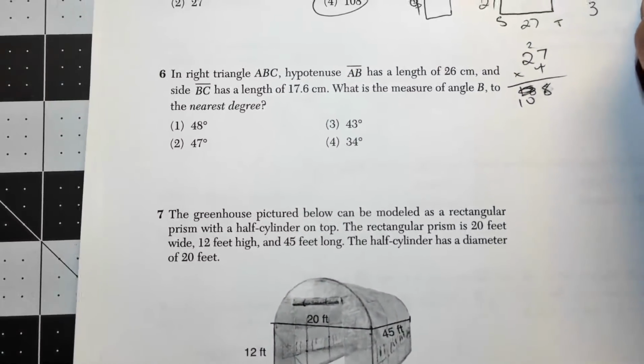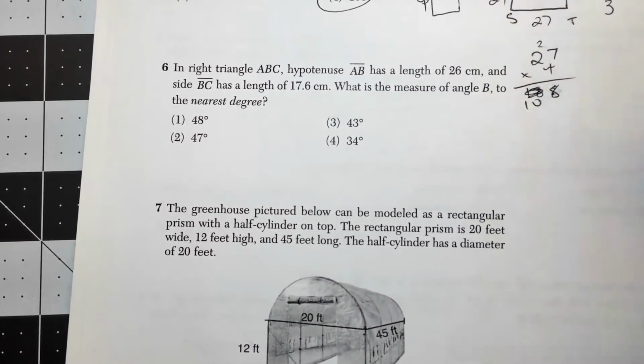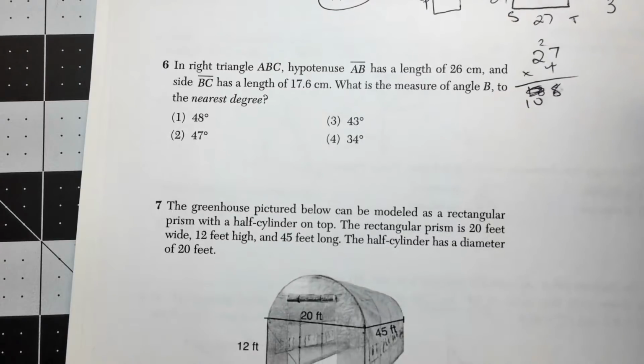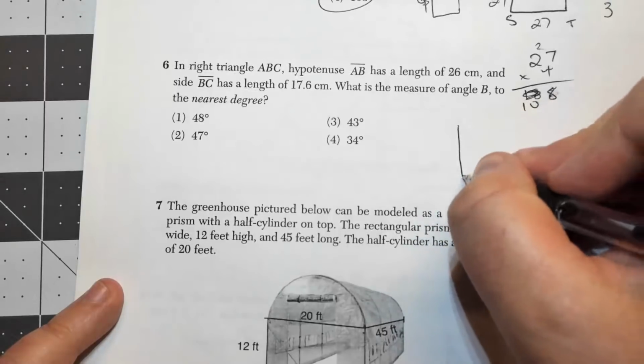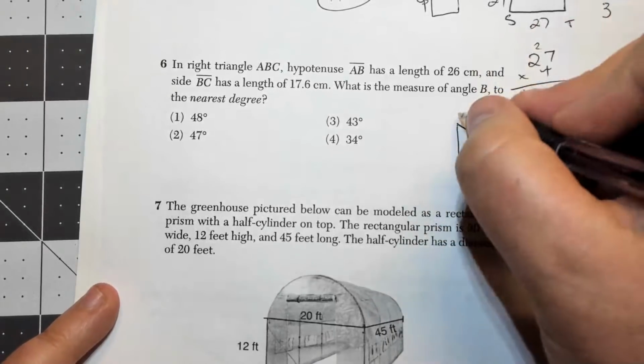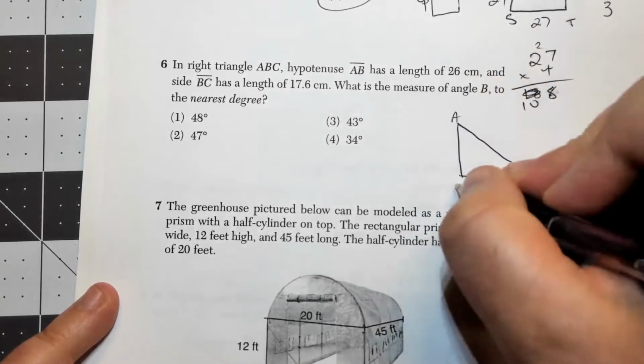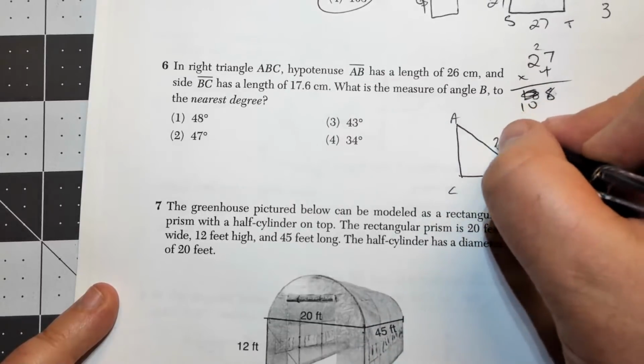All right, number 6. Hypotenuse AB has a length of 26. Decide what's the measure of angle B to the nearest degree. So just draw out your triangle. Be careful where the hypotenuse is. It's AB with a length of C. We did this one in class the other day, by the way.